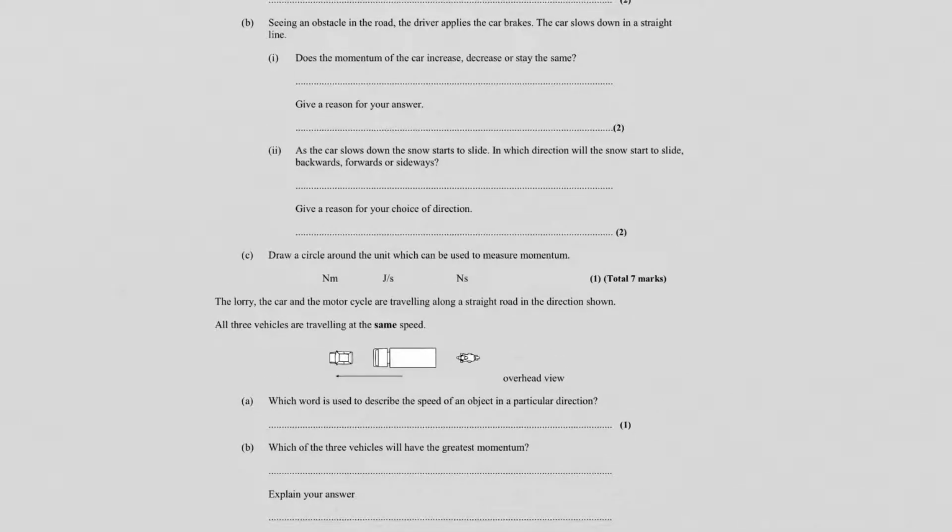Part B. Seeing an obstacle in the road, the driver applies the car brakes. The car slows down in a straight line. Does the momentum of the car increase, decrease, or stay the same? So if we're slowing down, that means our speed is going down. So the momentum is going to decrease.